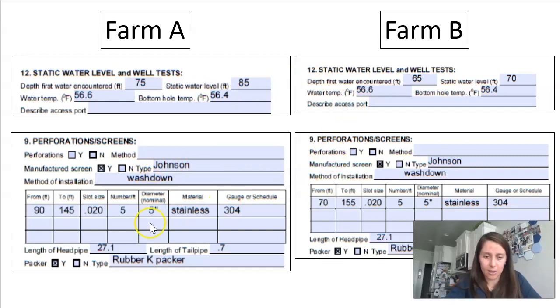So on item 9, we know that for farm A, the screen section goes from 90 feet below until 145, so meaning until the end of the well depth. So it's screened for 55 feet. On farm B, the screen section goes from 70 feet to 155, so also to the end of the well. So a lot bigger portion is screened on farm B.